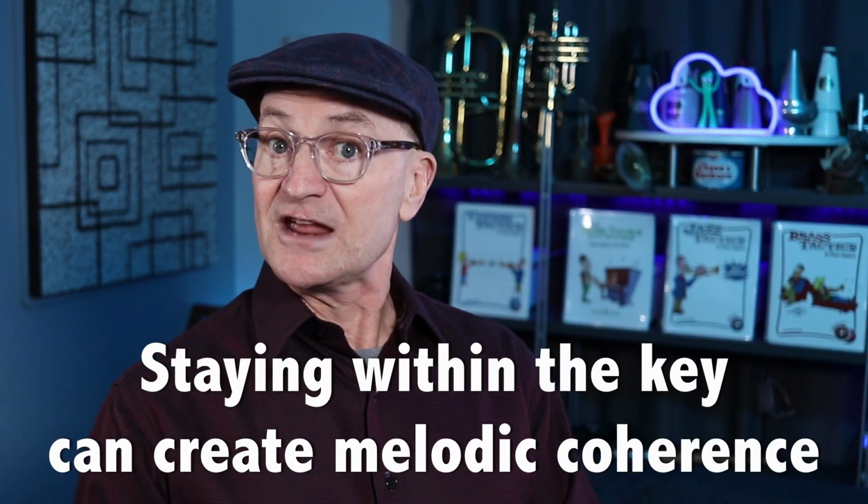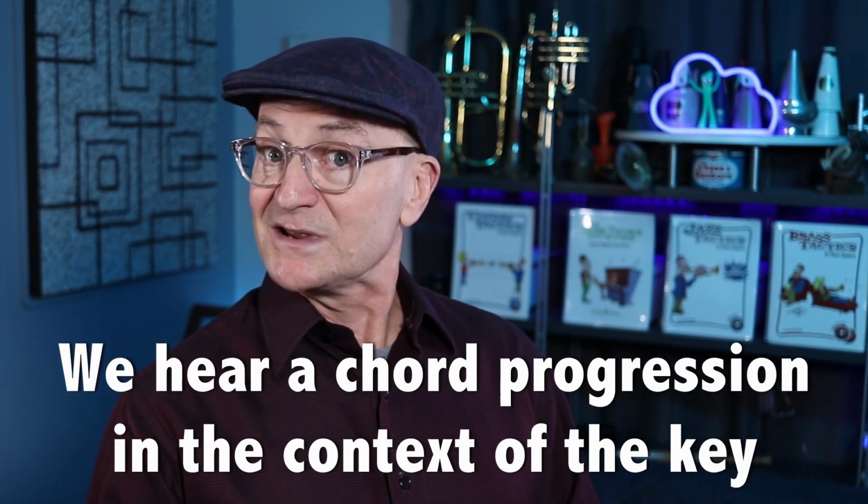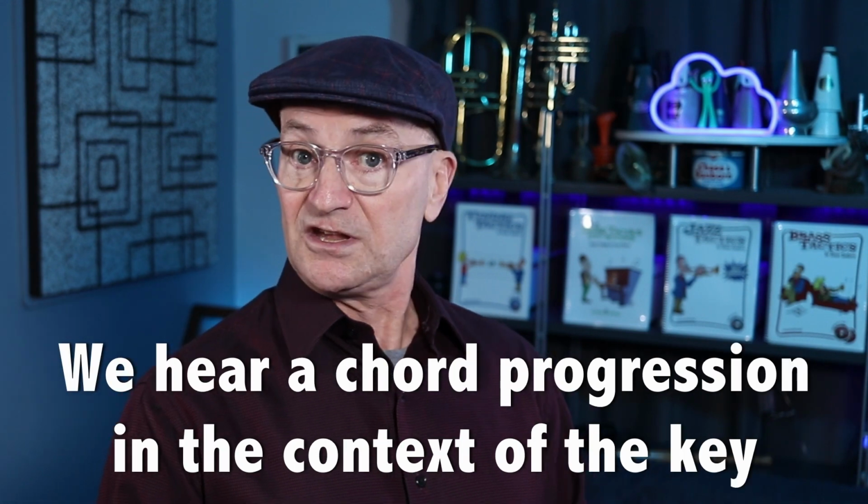Now, in some cases, they won't be the defining notes of the chord, so that makes it a little bit hard to be harmonically precise with only diatonic improvisation. But one advantage is that staying within the key can create melodic coherence, because we hear a chord progression in the context of the key. Most tunes start and end in the same key, so regardless of what happens along the way, you could say you wind up at the destination.